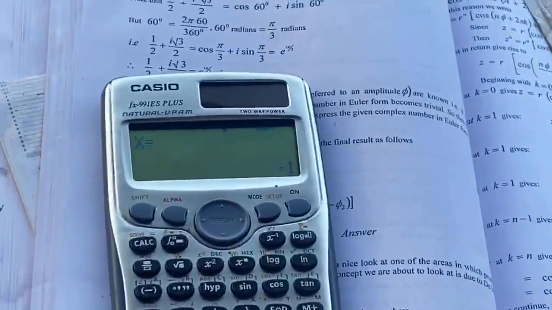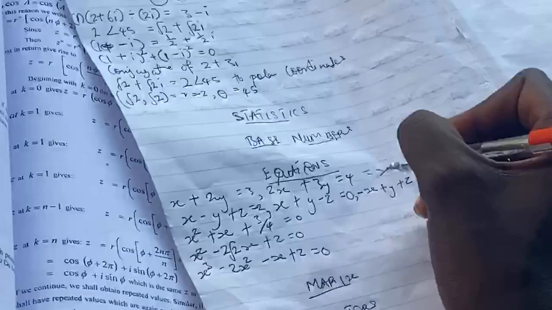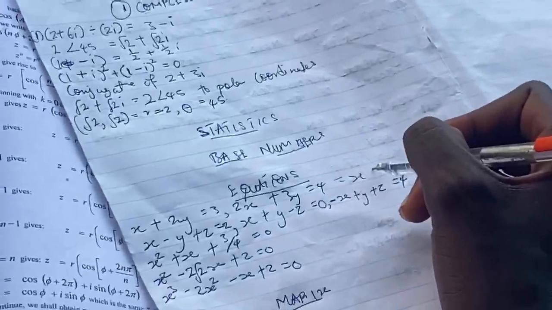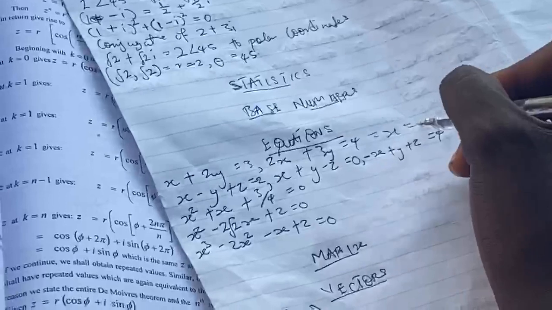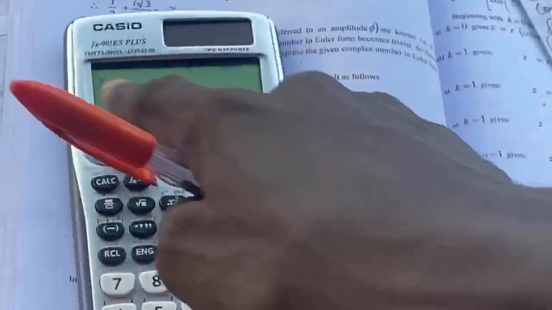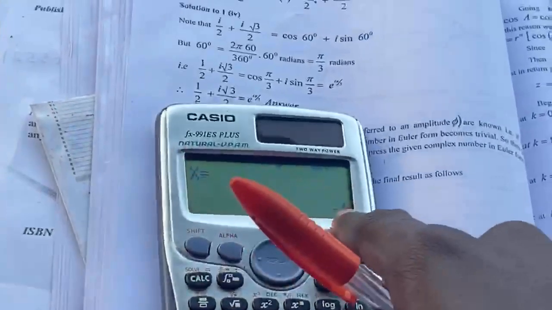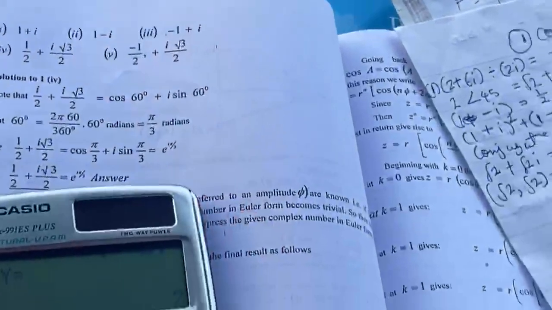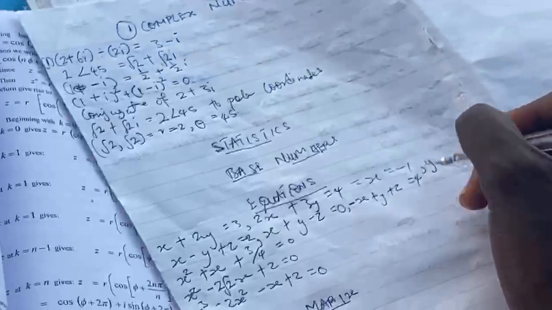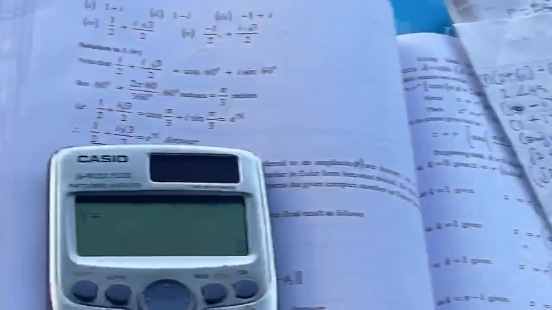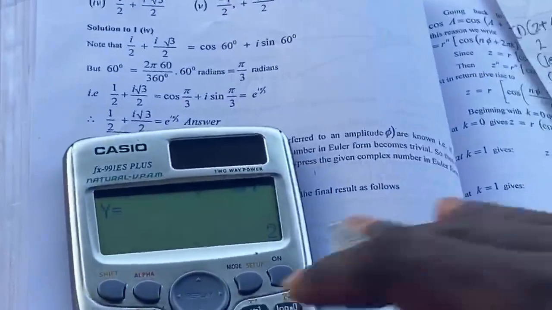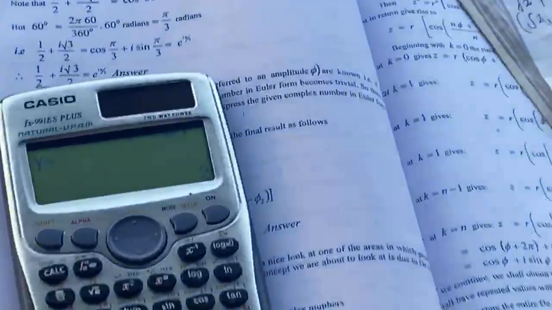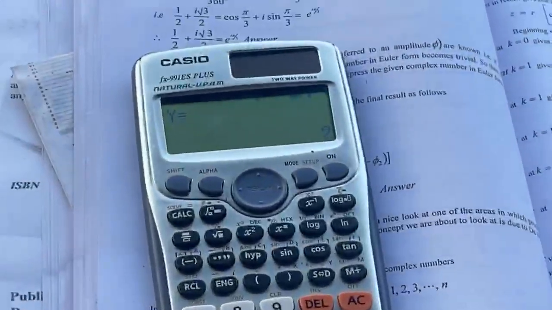For this question, x is equal to minus 1, as you can see from the calculator. Then you press equal to sign, and y equals 2. So these are your x and y from this simultaneous equation.